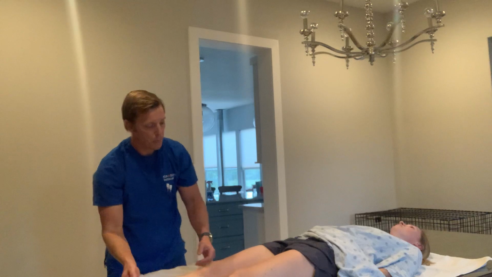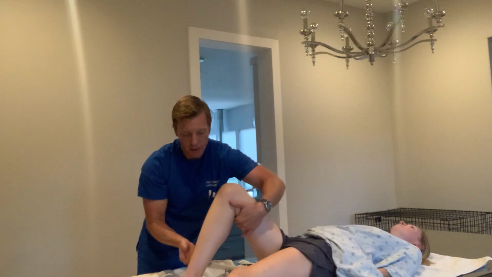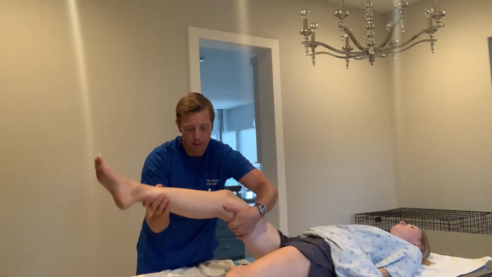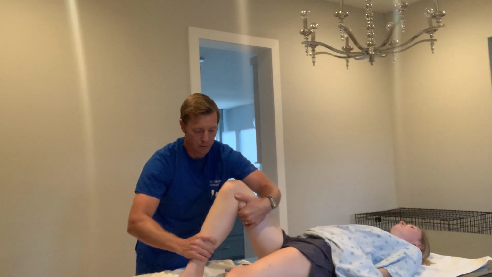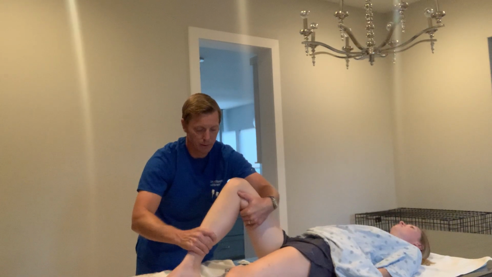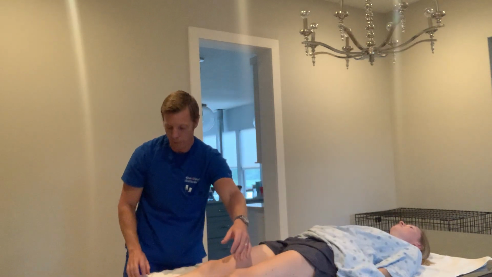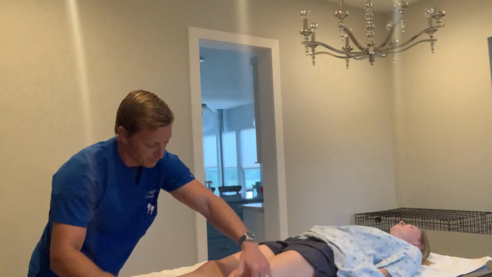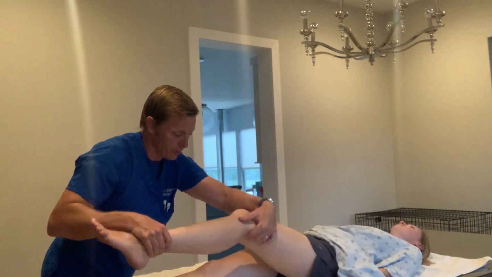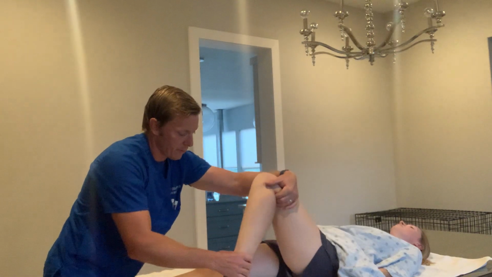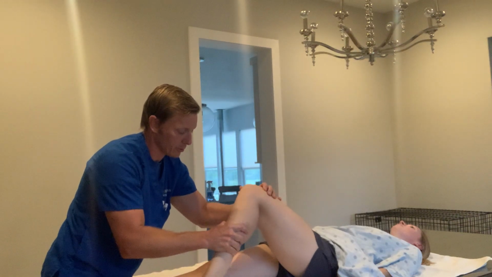For the knee, I'm gonna have you raise your knee up now, okay? And we're gonna assess extension, flexion, internal rotation, external rotation. Very good. And we're going to do the same with our other knee. And do extension, flexion, internal rotation, and external rotation.